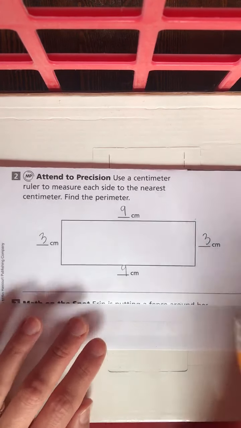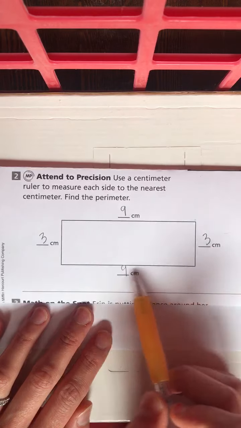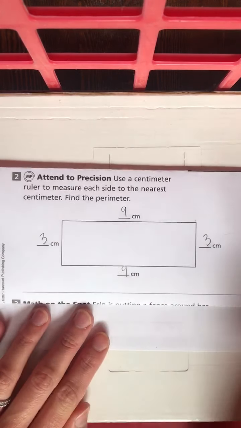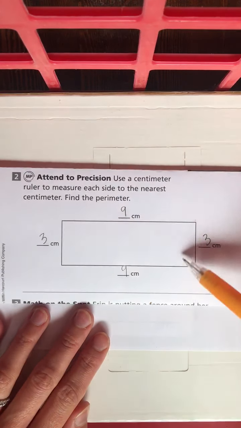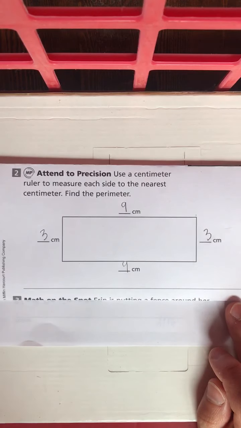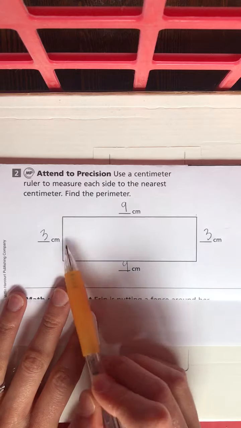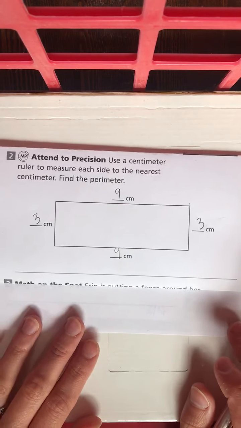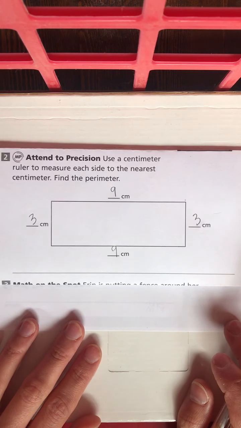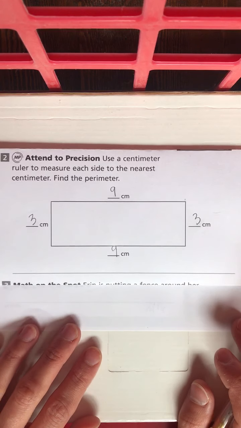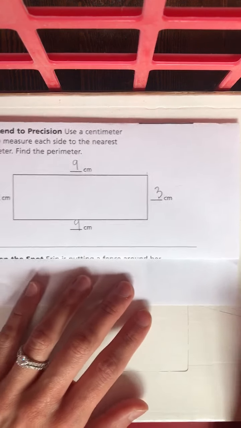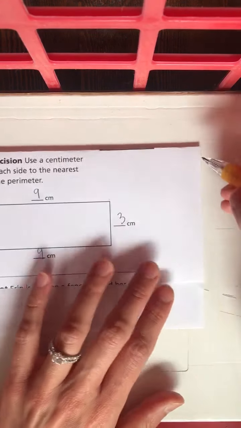So friends, please remind me, how do I find the perimeter? Is the perimeter the distance around the outside of the shape, or is the perimeter the space inside the shape? Very good. The perimeter is the distance around the outside of the shape. I would like you to pause your video, press play once you've found the perimeter, and we'll check together.